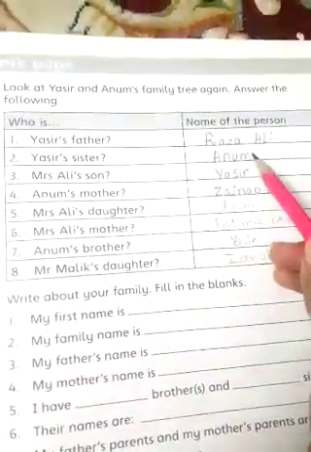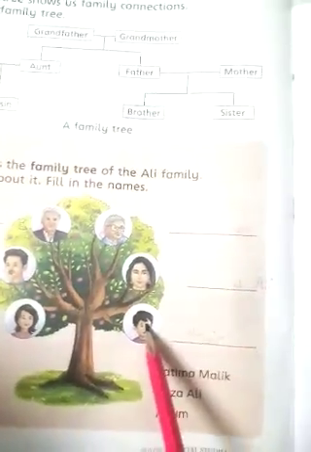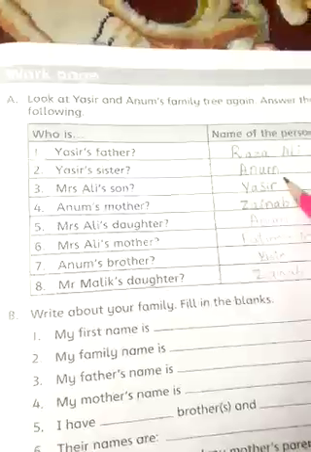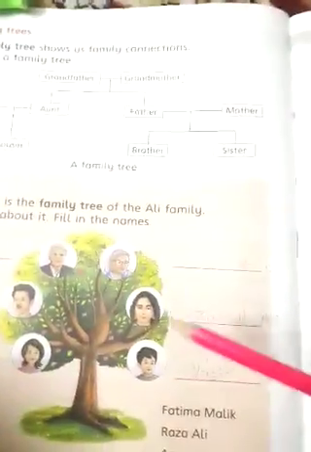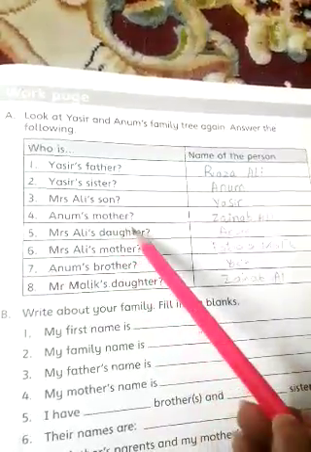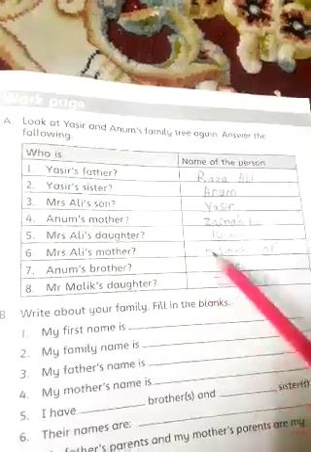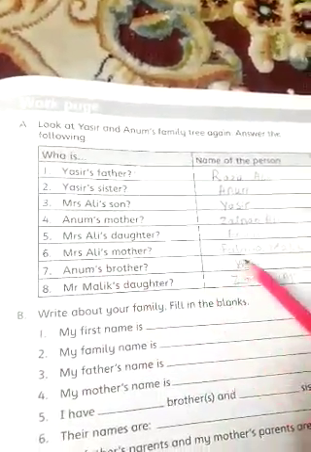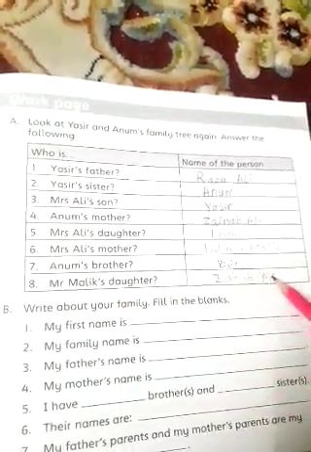Right here, Anam. Mr. Ali's son. Who is Mr. Ali's son? Yasir. Right here, Yasir. Now Anam's mother. Who is Anam's mother? Zainab Ali. Right here, Zainab Ali. Mrs. Ali's daughter, Anam. Mrs. Ali's mother, Fatma Malik. Anam's brother, Yasir. Mr. Malik's daughter, Zainab Ali.